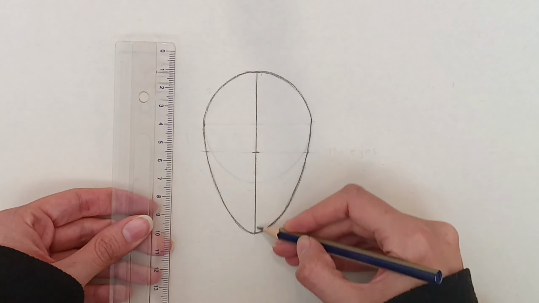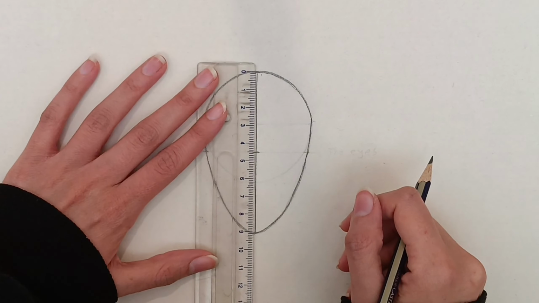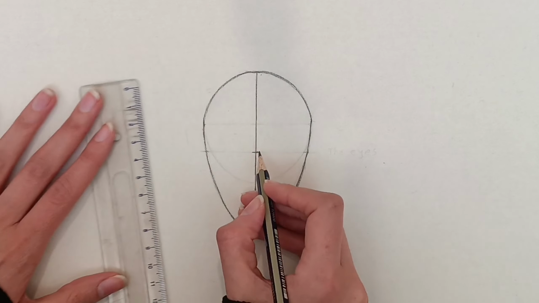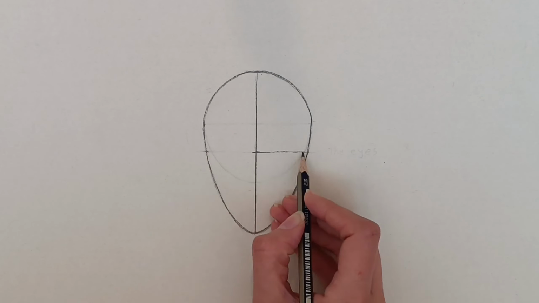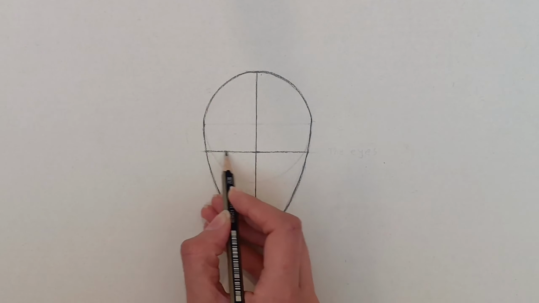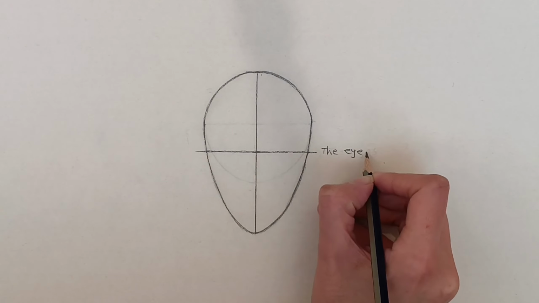The middle of the vertical line is the eyes.